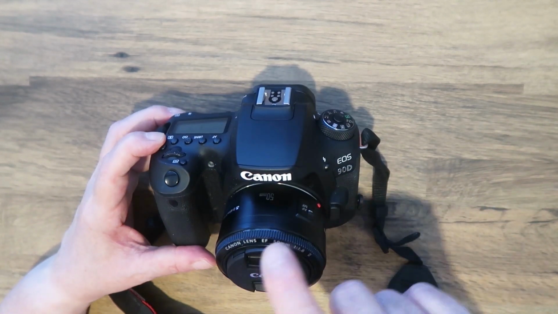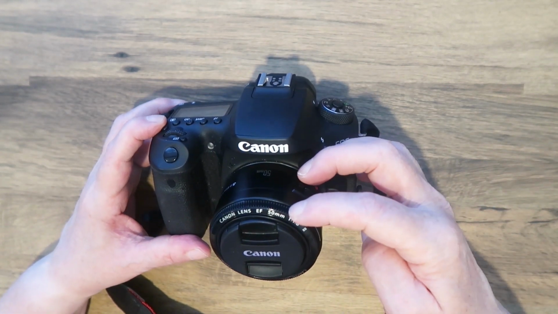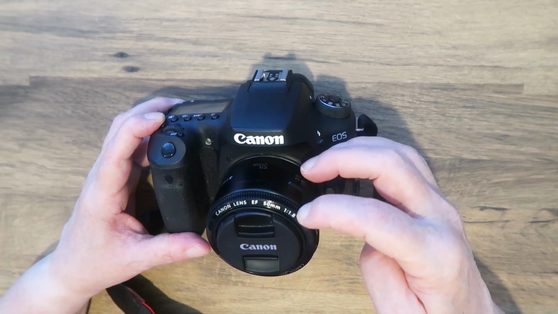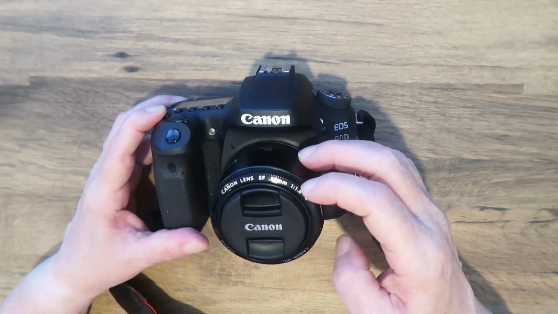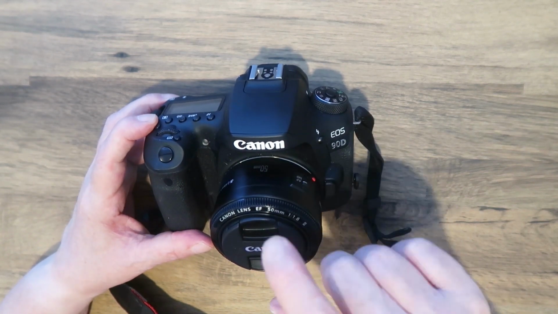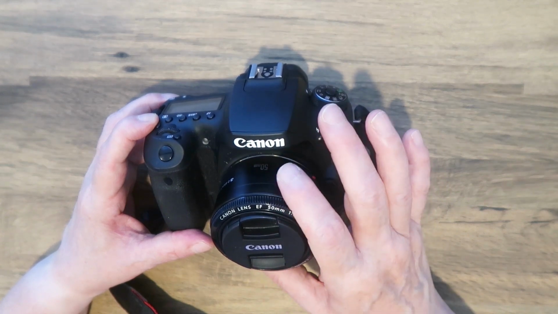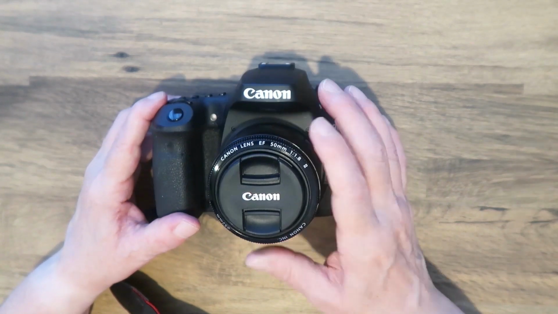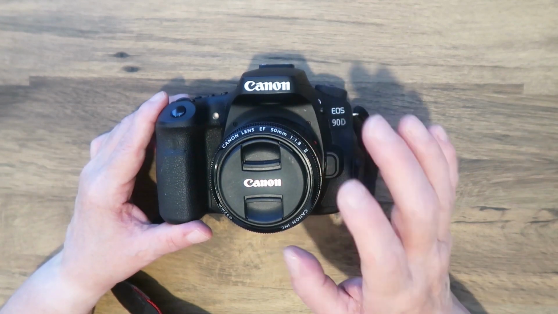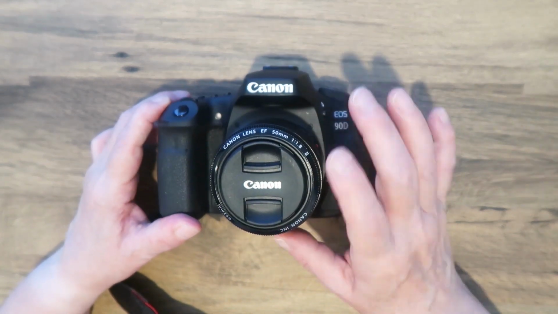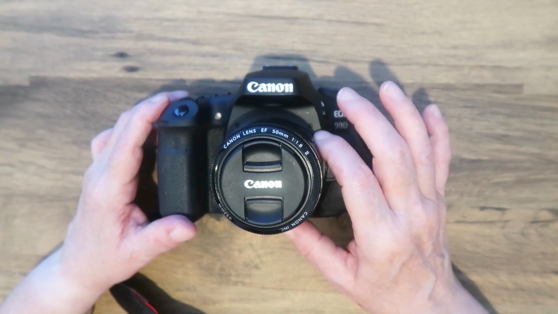And this is the Canon lens 50mm 1:1.8. This lens is a fixed lens, so it's not a zoom lens. You can't zoom in and out with it. It stays at that 50mm setting, but you can get some really good images from it.